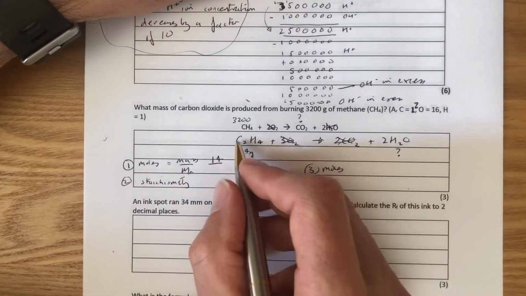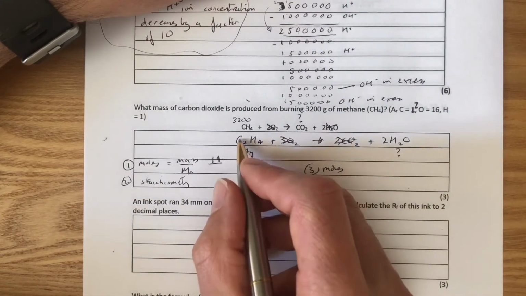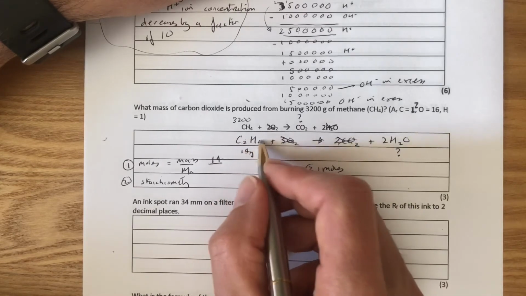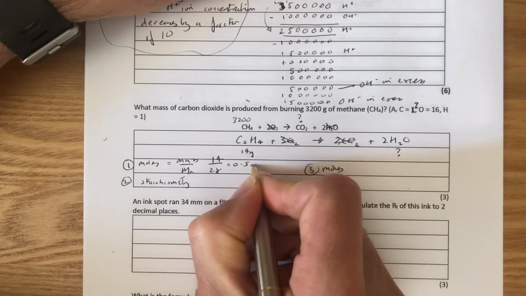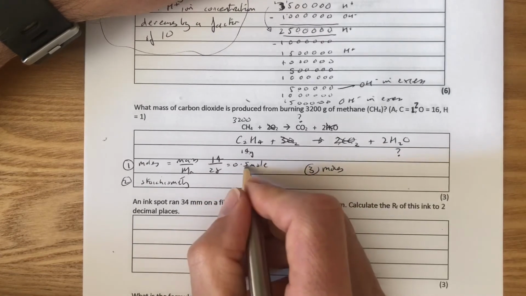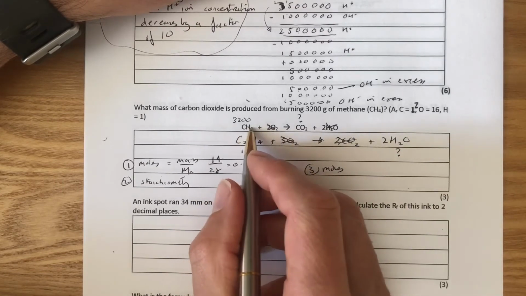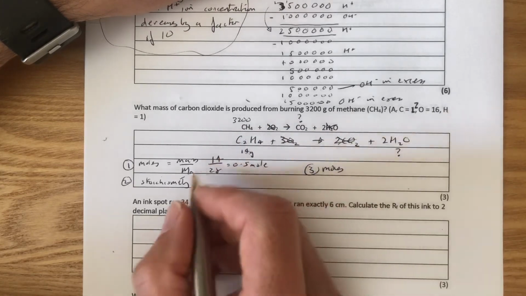So 2 12s are, sorry, 2 12s are 24 plus the 4 hydrogens is 28. 14 divided by 28 equals half a mole. You need to work out the MR, the formula mass of methane, 1 carbon and 4 hydrogens. You work out how many moles you've got.